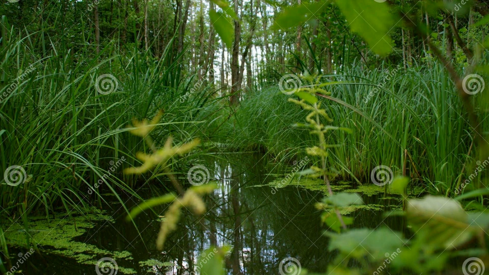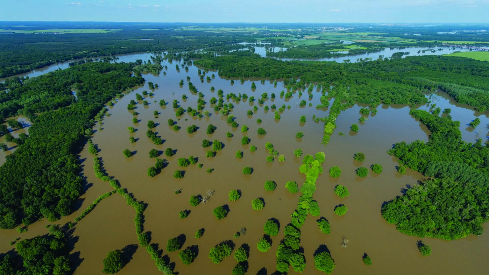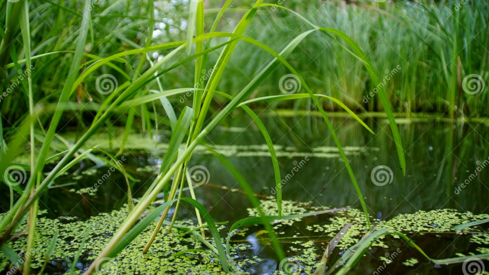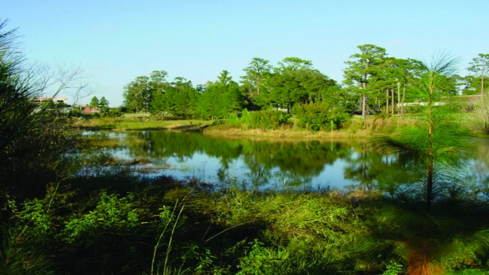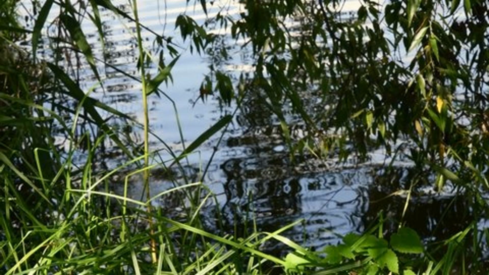Natural depressions, on the other hand, serve as basins that collect and retain water. As water flows into these depressions, it becomes trapped and unable to drain away easily. This water retention creates the sustained wetland conditions necessary for the growth of wetland vegetation and the development of swamps.